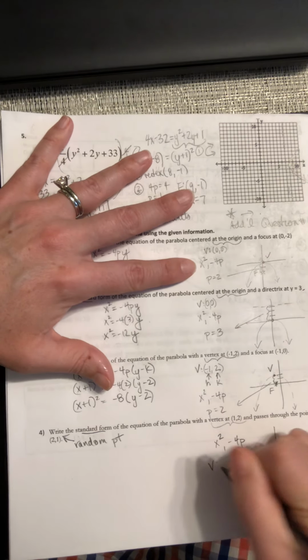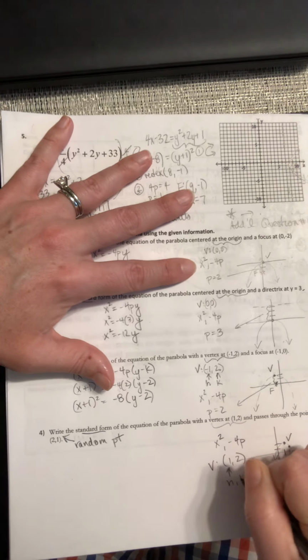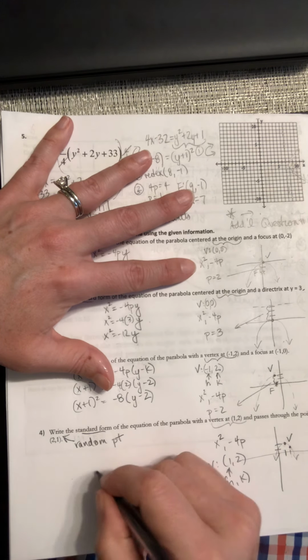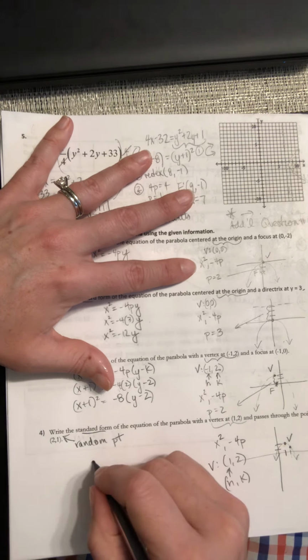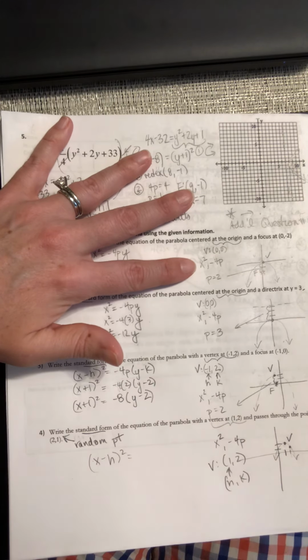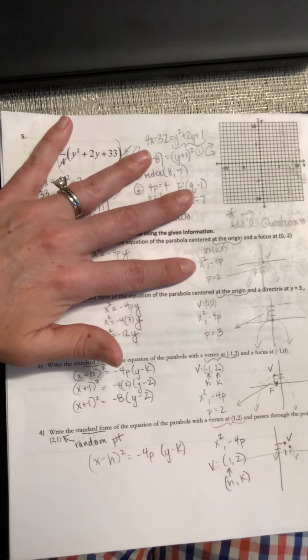And I know my vertex is 1, 2, so therefore that tells me what h and k are. So I can write part of my equation. So it should be x minus h squared equals, I should have a -4p, y minus k.